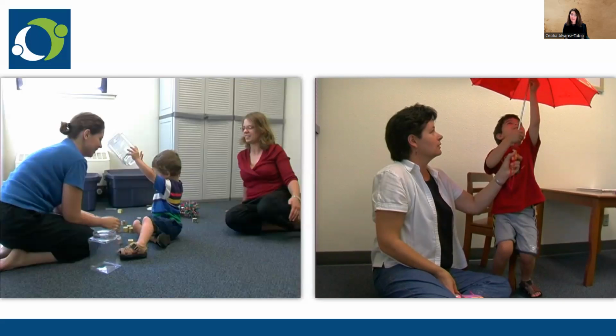She makes comments like, "It's raining, I need an umbrella, I'm getting all wet," centering around her son's play. She waits and watches to see how he responds, either with eye contact, gesture, language, and she responds to these behaviors by making comments or helping him when he needs assistance, like opening the umbrella.